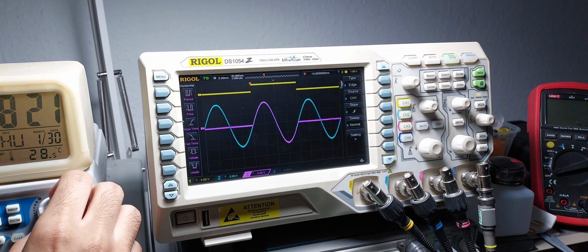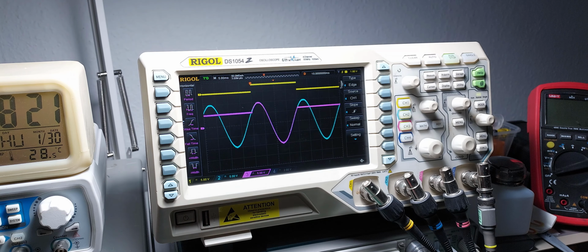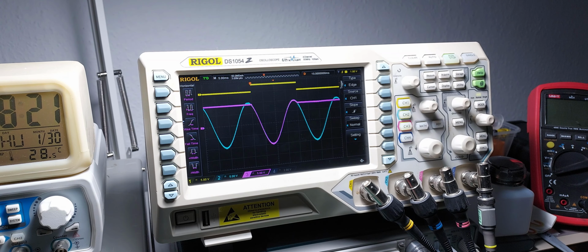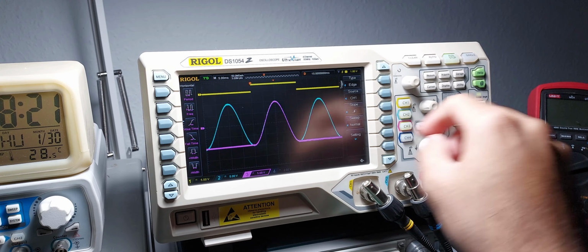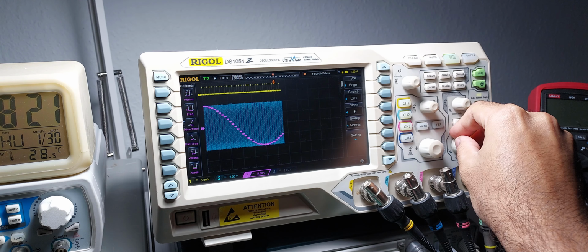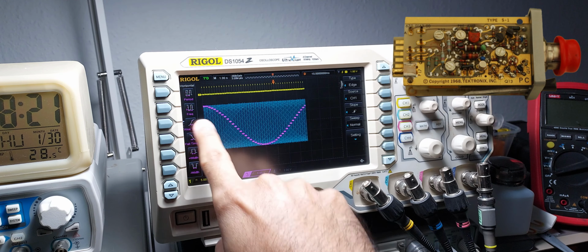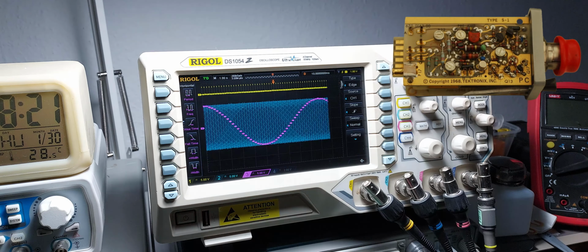By slightly changing the frequency of the input relative to the sample and hold signal, the start and end voltage of each sample period is slightly different, which has the effect of aliasing the input frequency down. This is essentially how the Tektronix Type S1 sampling head worked.